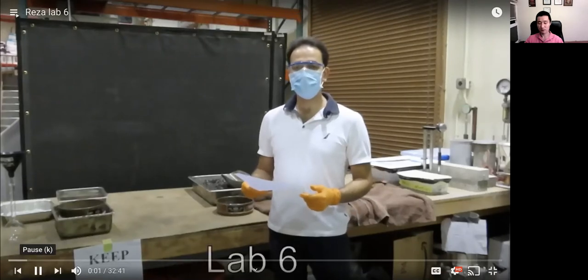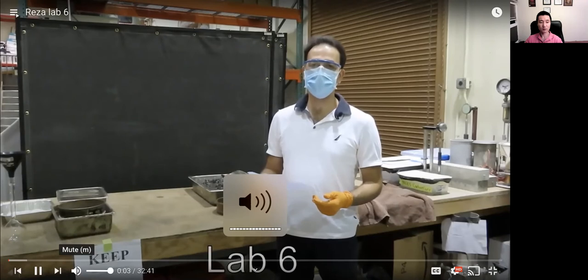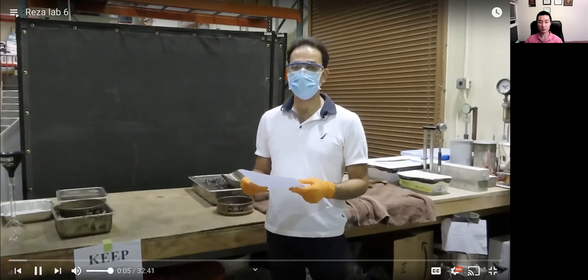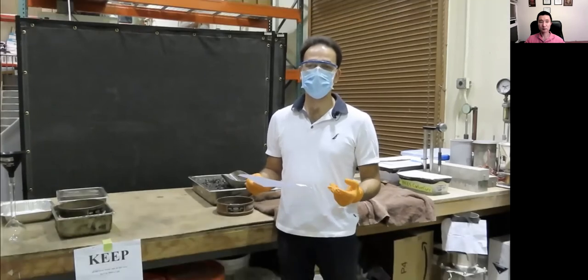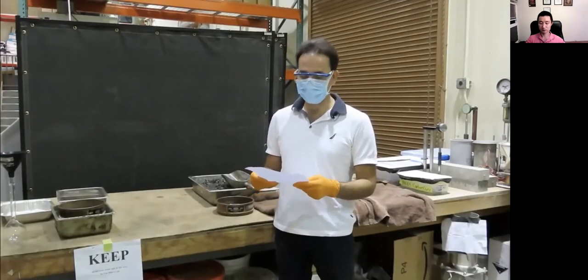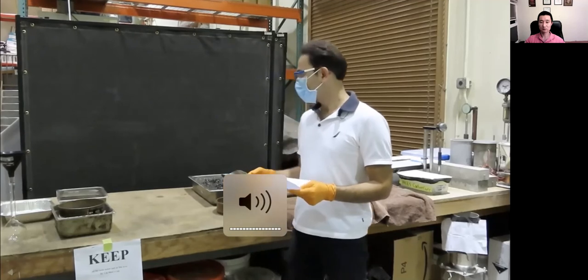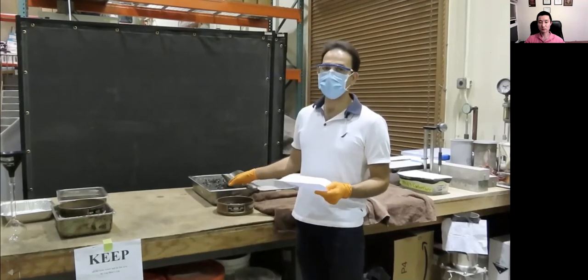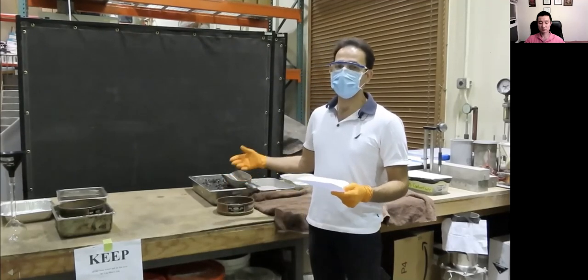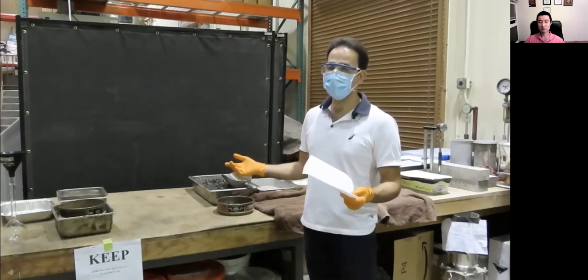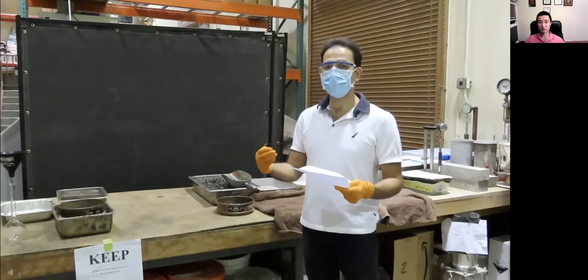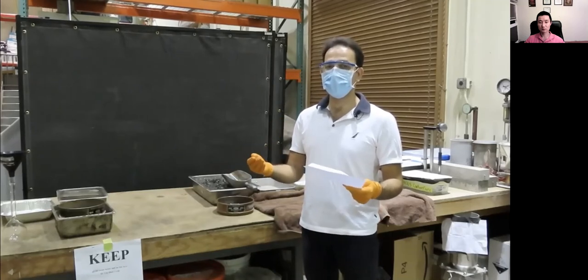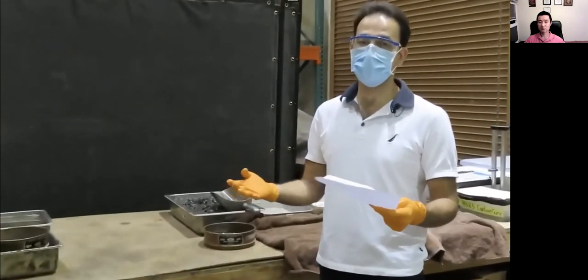Today I'm going to test my aggregate for two important properties, specific gravity and absorption capacity, that we really need for a good concrete mix design. But I need to submerge all the aggregates in water a day before, at least 24 hours, to make sure that after drying the surface of the aggregate, I'm going to get the saturated surface dry condition.